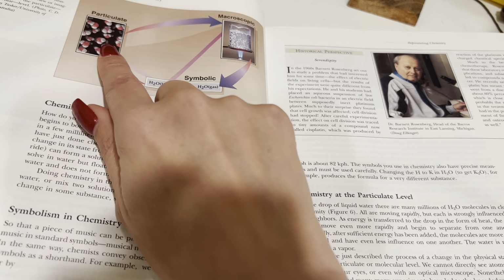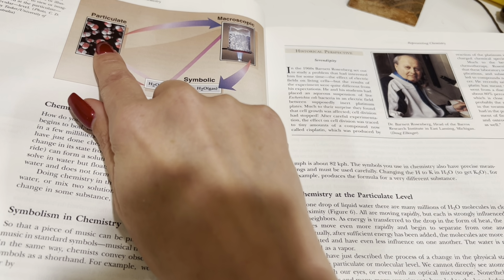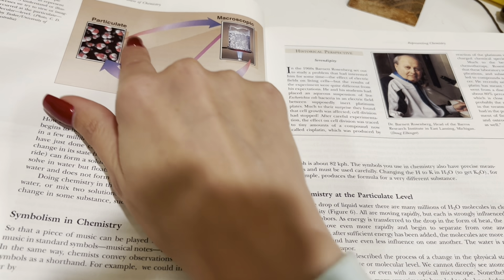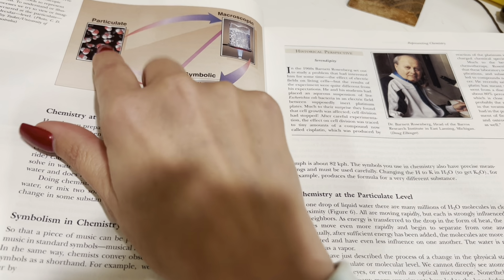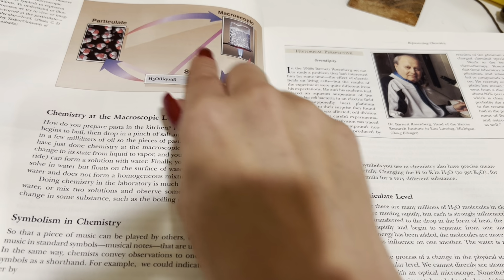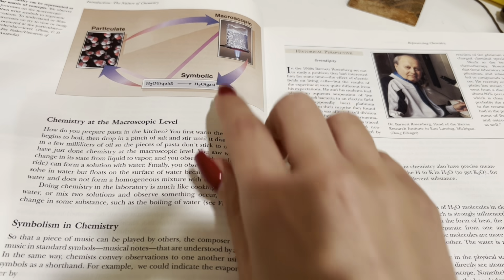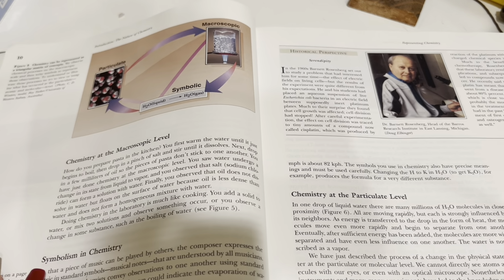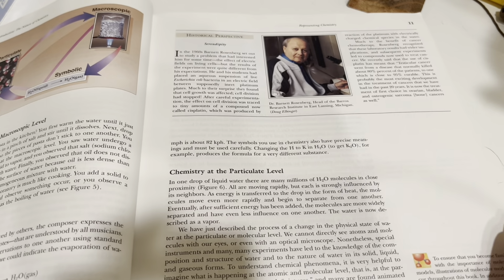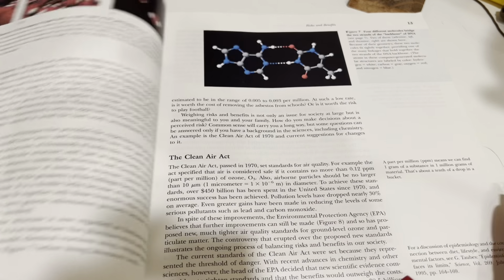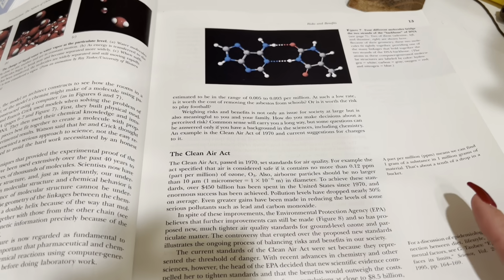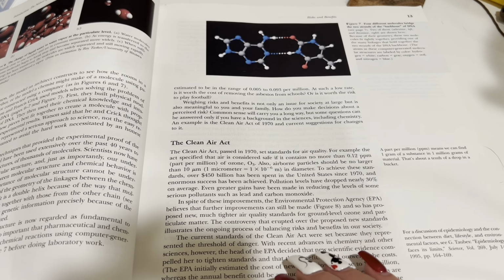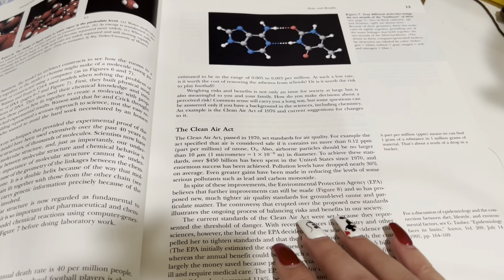You can see these are water molecules. So you have the oxygen here in the middle, like we talked about, and the two hydrogen atoms here. And as they get faster and faster moving around, they're going to spread apart, they're going to heat up, and they're going to evaporate in a boiling. And then in this book, it also talks about different aspects of chemistry and how they relate to the modern world. So, for example, the Clean Air Act.